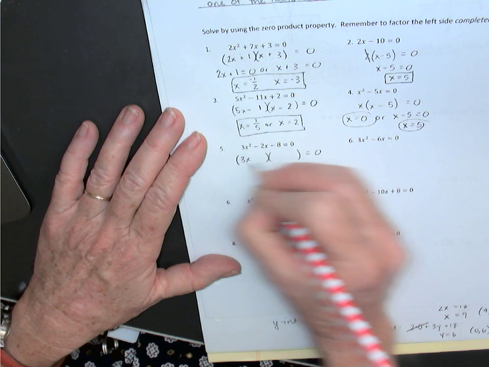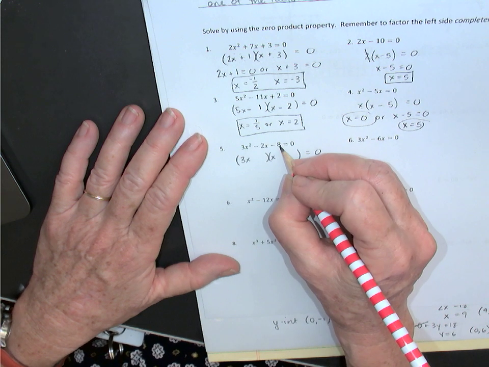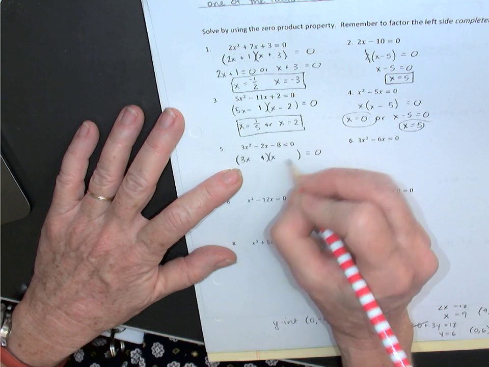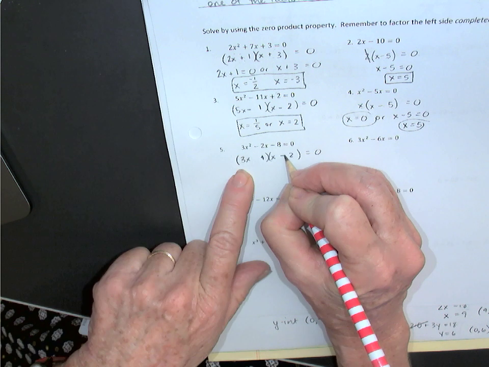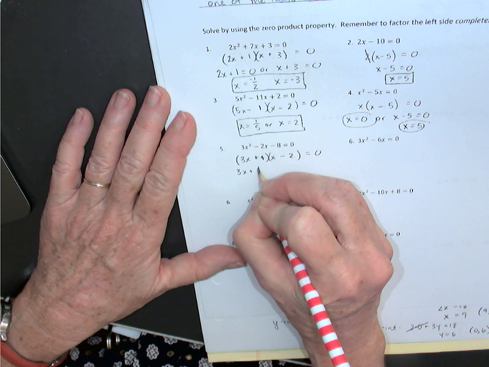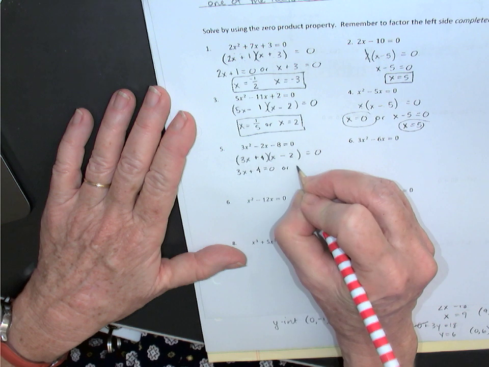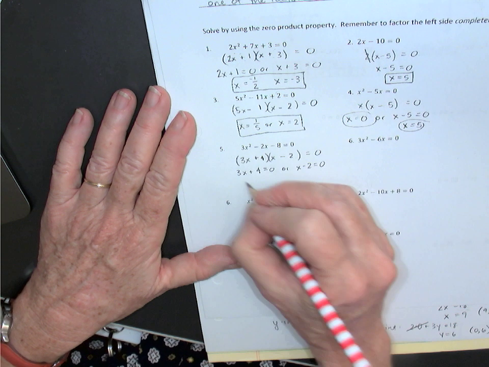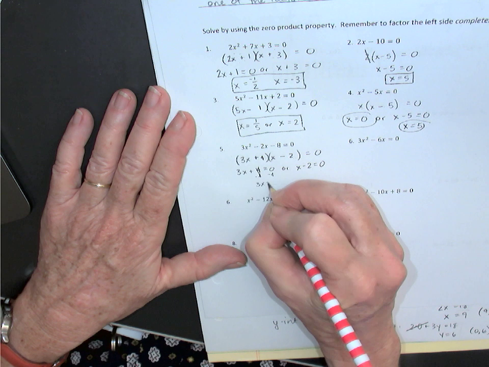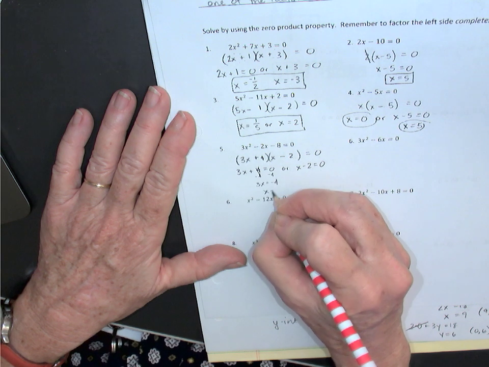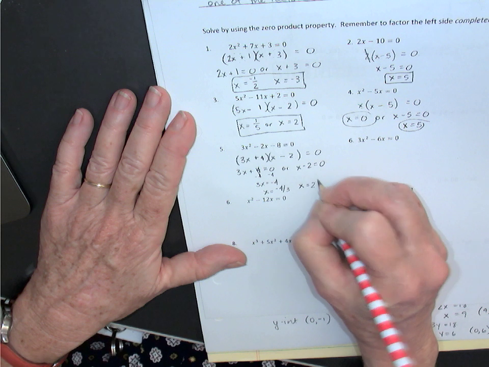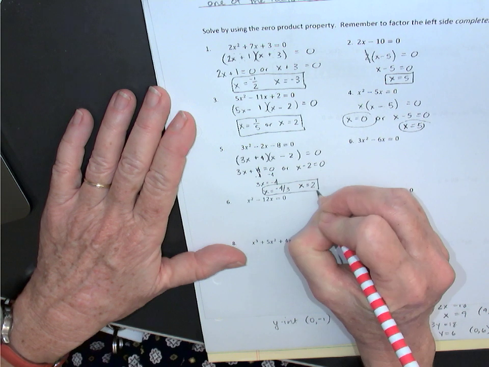So I know we have 3x and x. Let's see, 8. I'm going to try 4 and 2, because that's going to give me 6. I want -6 plus 4. And then either 3x plus 4 is 0 or x minus 2 is 0. And solve each little equation. Right, so that gives us 3x equals -4, x equals -4/3, and in this case, x is 2. So again, two possible solutions.